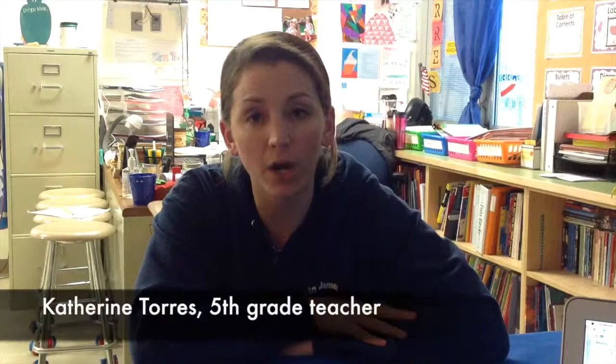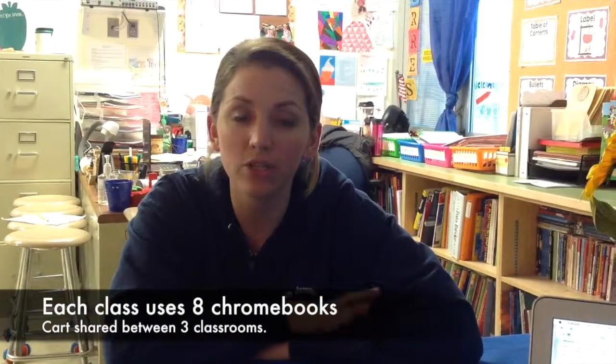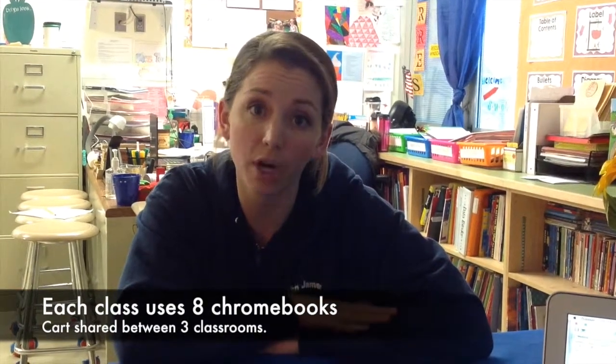The way that we split our cart up is each teacher gets 8 Chromebooks at all times. As far as how we transition that, in the morning our class grabs our 8 Chromebooks and we have them for the duration of the school day. And at the end of the day, those 8 Chromebooks go back to the cart to get plugged in.